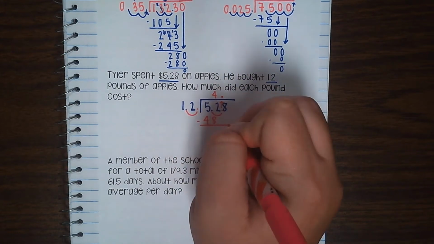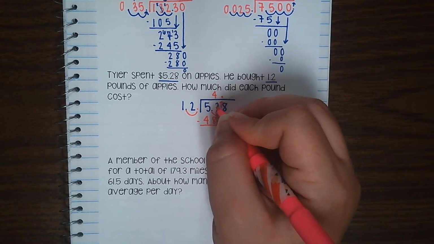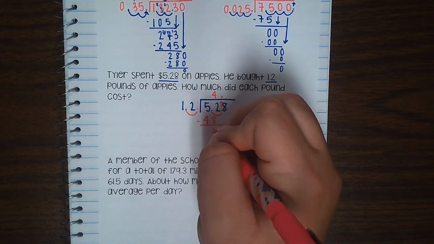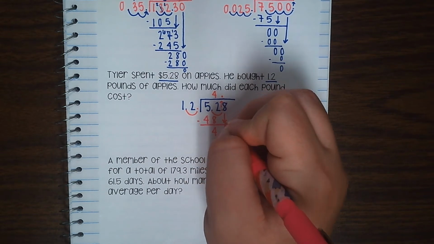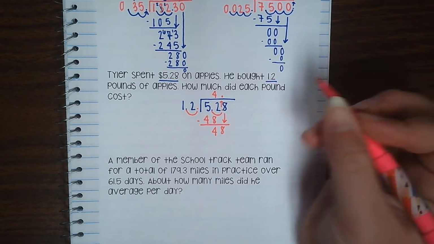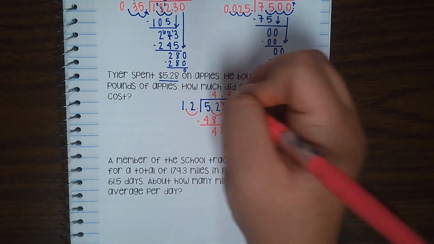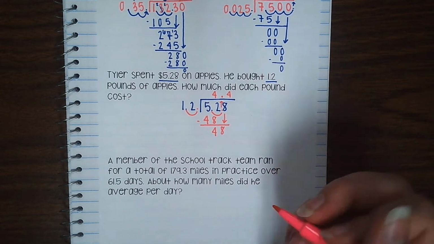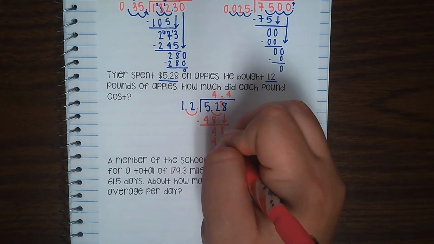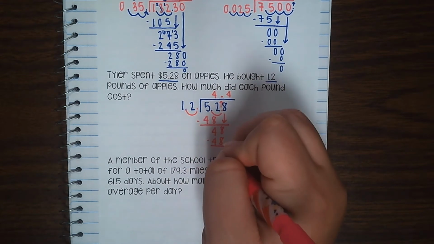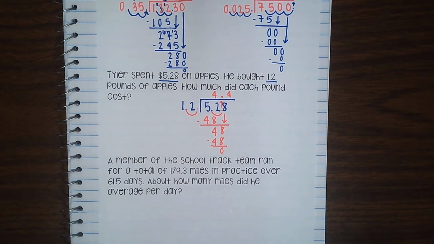Subtract that. 52 minus 48 is 4. Bring down your 8. 12 can go into 48 4 times. 4 times 12 is 48. Subtract that and we get 0.